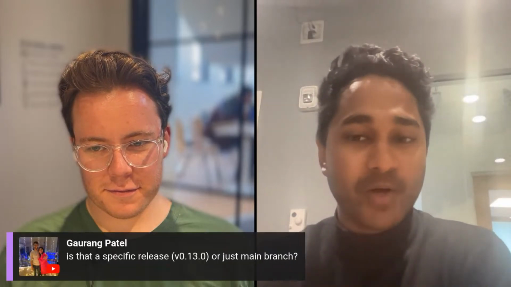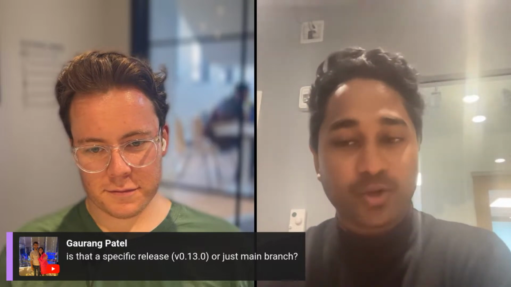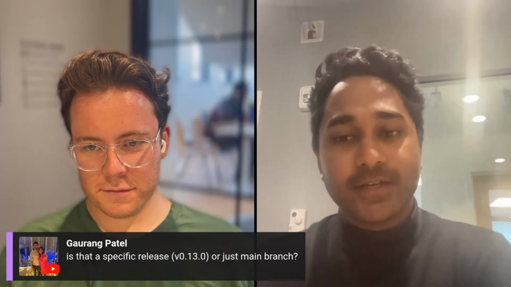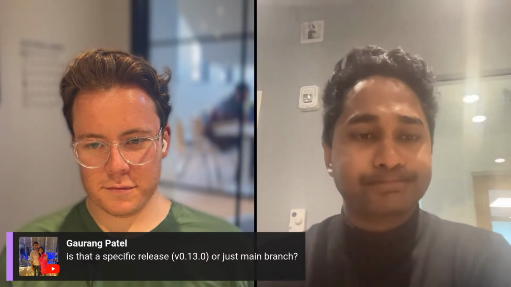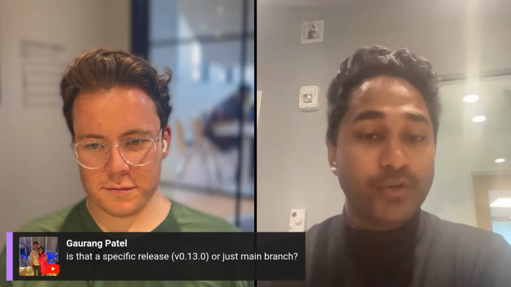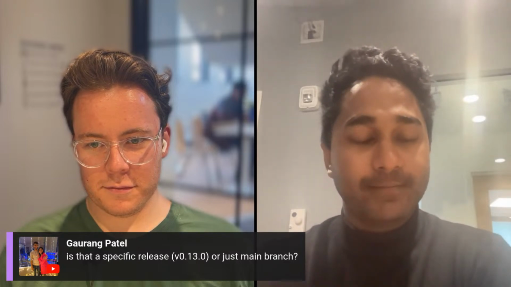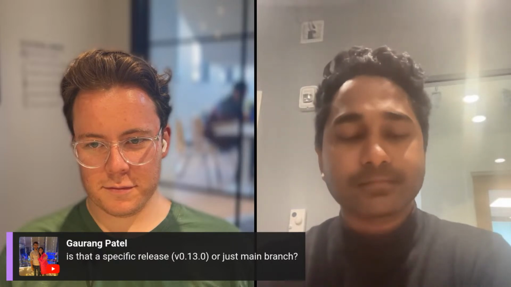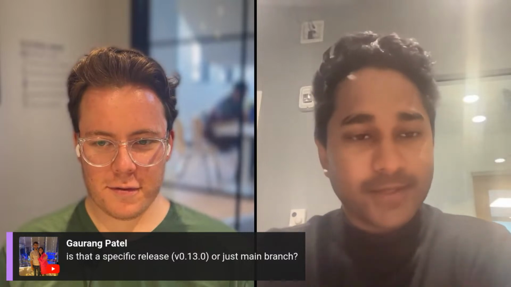If you go to our GitHub repo, github.com/rollkit/rollkit, on the bottom right, you will see releases, and that'll be v13.1. That is what you would use if you're building a rollup today. And I've also linked that in the Discord channel for future use.